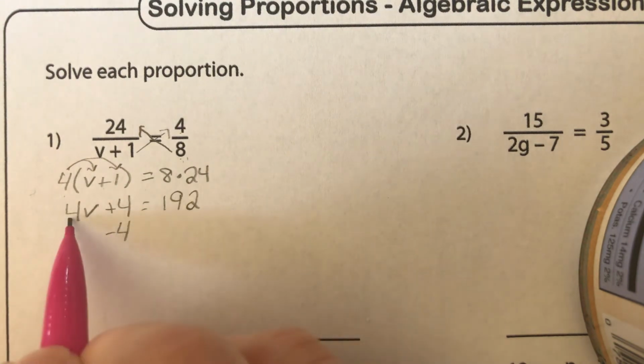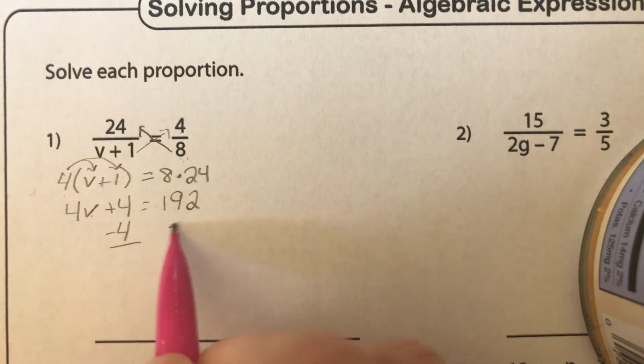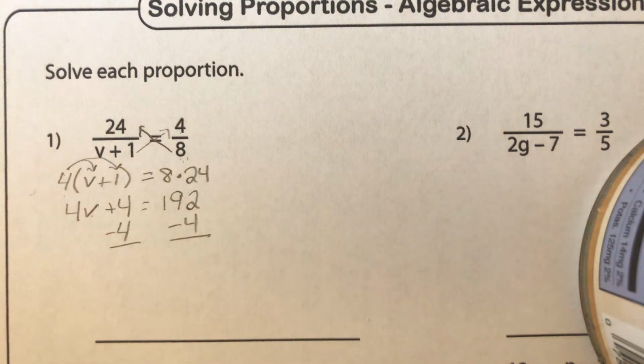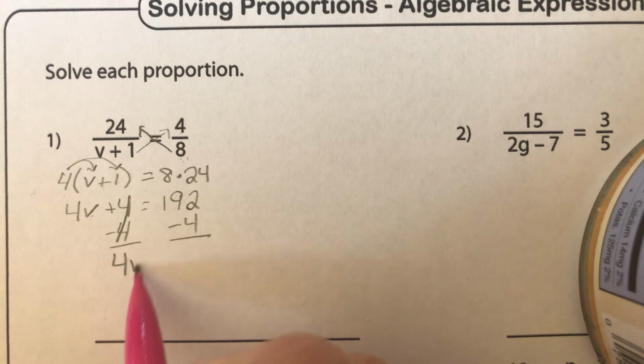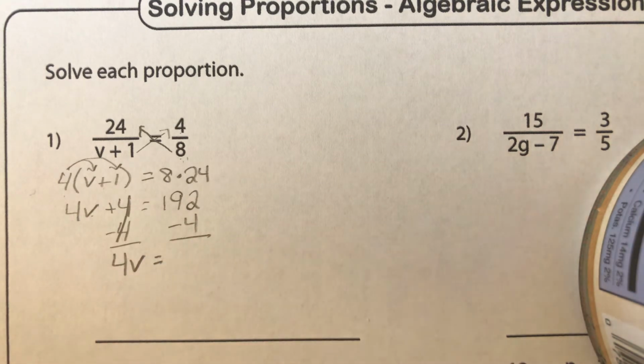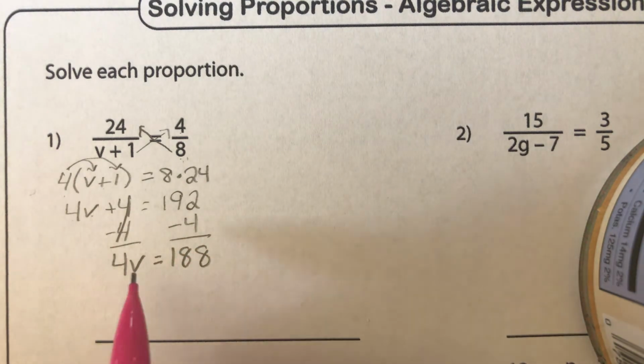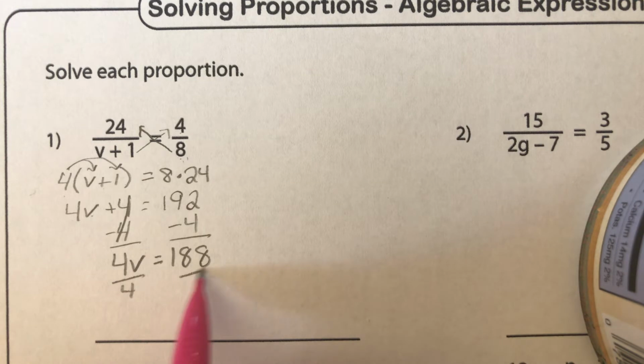So I'm going to leave the variable alone, use the inverse operation, and subtract 4 from both sides. So it's gone over here, leaving me with 4v. 192 minus 4 is 188. One last step, divide by 4. V is equal to 47.